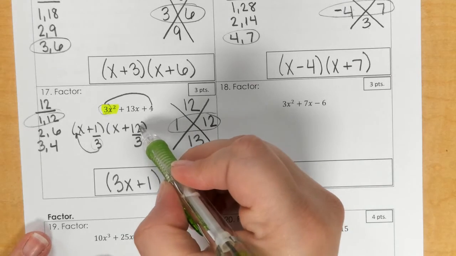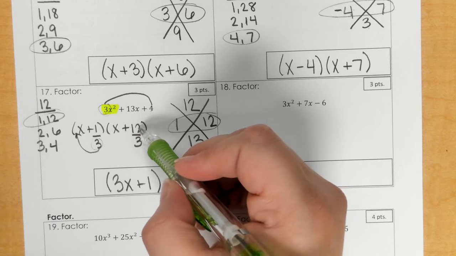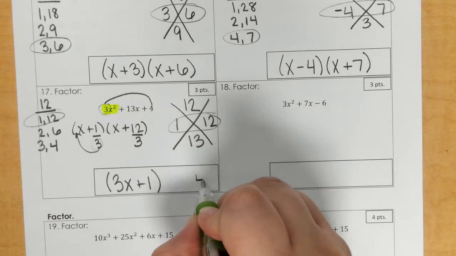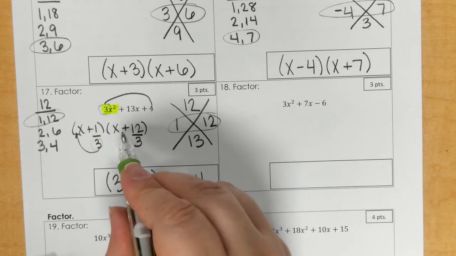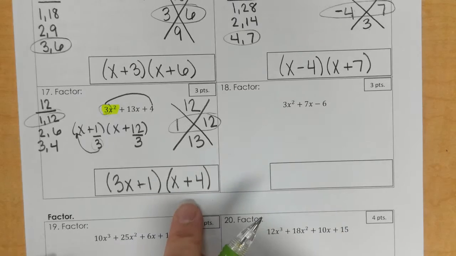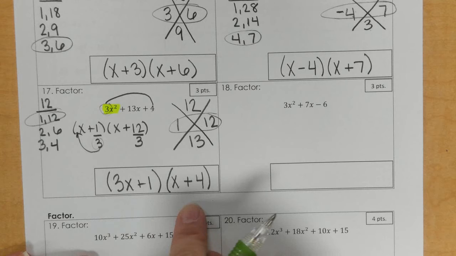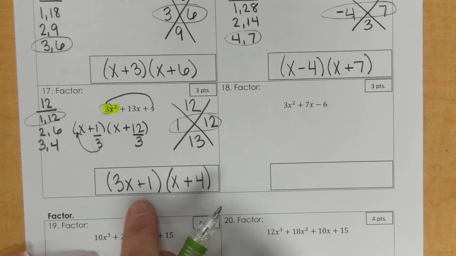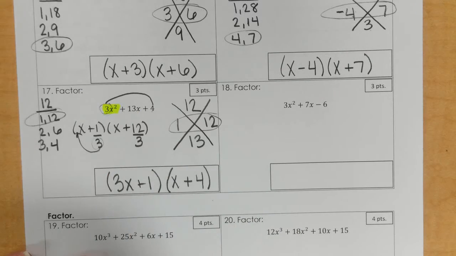Then this one, same thing. Can you divide? Yes, 12 divided by 3 is 4. And so I would have x plus 4 as my second factor. So this is factored form. And again, if I were to do the box method, like the 2 by 2 square, and multiply this, I'd get back to this.